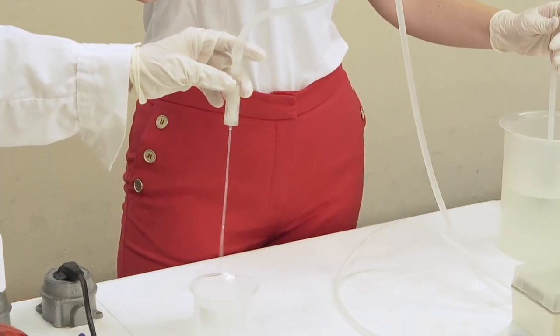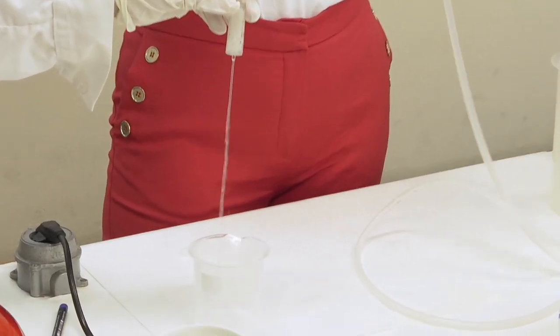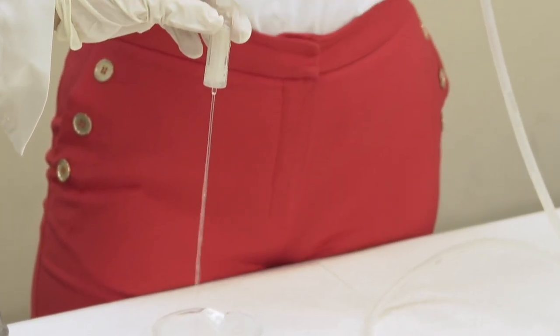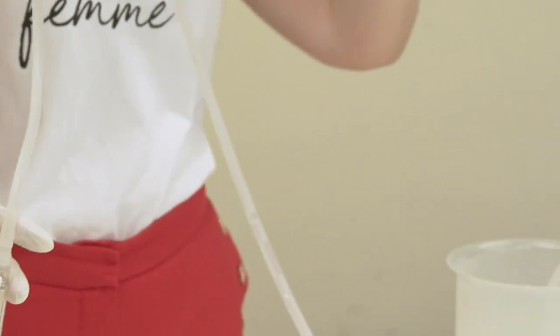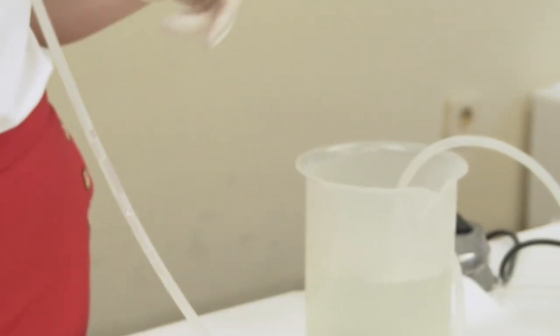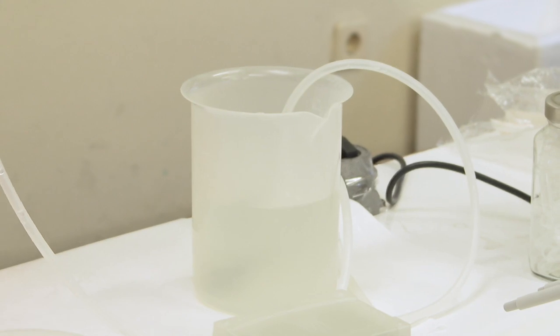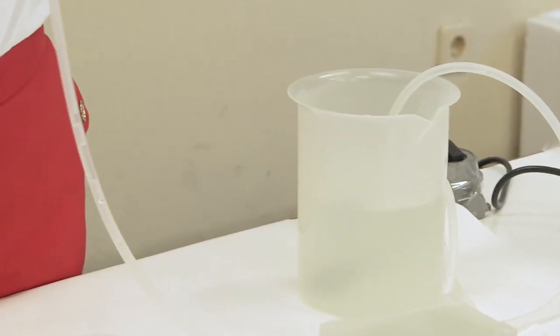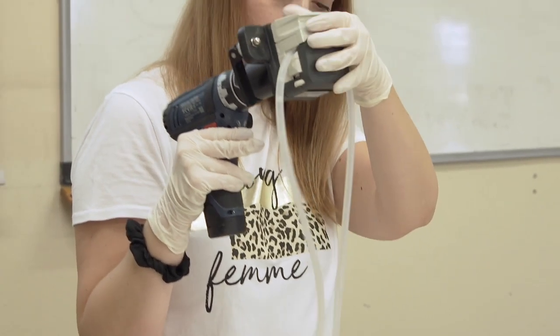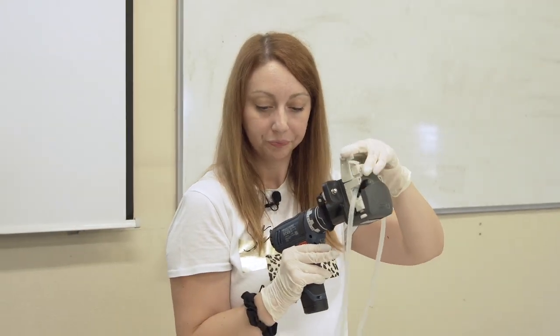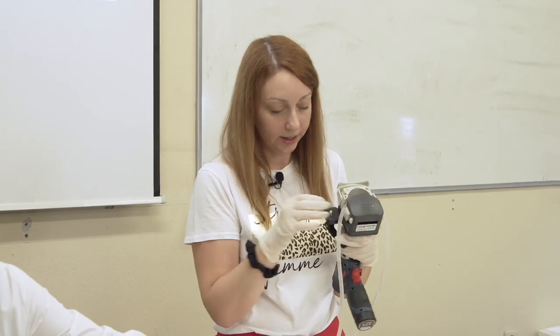When you finish filtering the volume of water that is needed, or maybe until the filter is clogged and no more volume can be filtered, just release the on-off button, and you have finished with the filtering and taking your sample from the field.